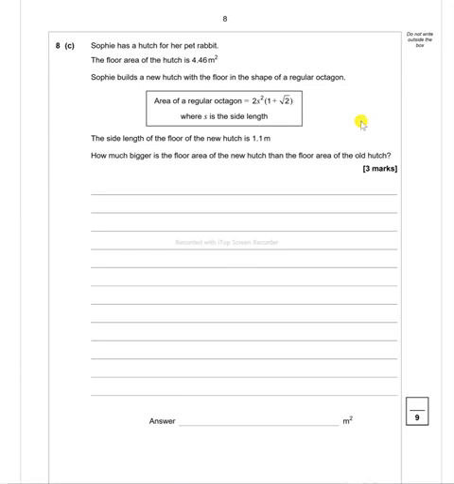Right, Sophie has a hutch. The floor area is that, in a regular octagon. The area of the regular octagon is that. The length of one side of the floor of the new hutch is 1.1. How much bigger is the floor area of the new hutch than the old?